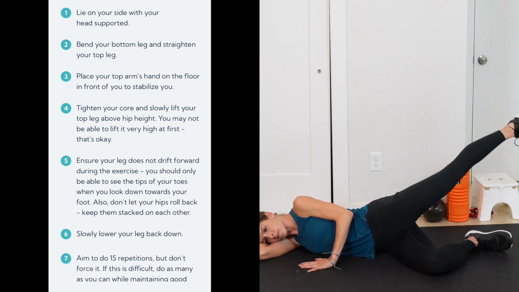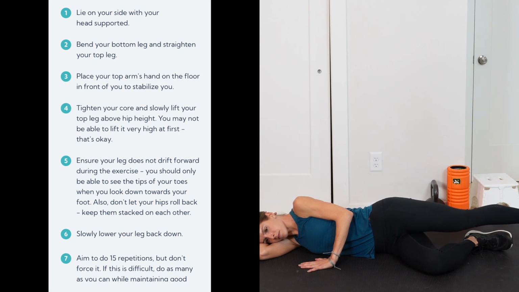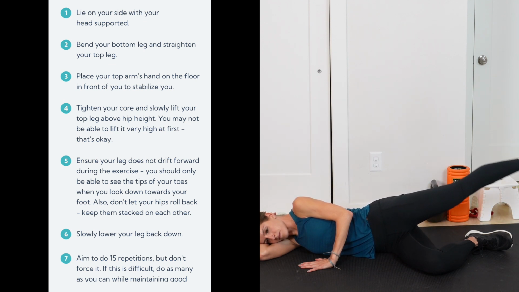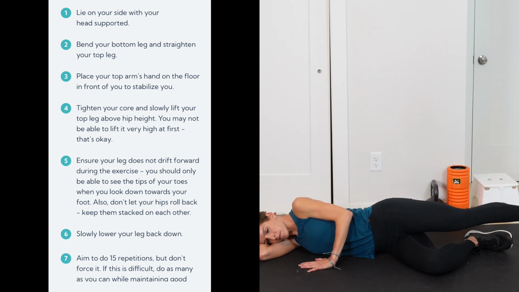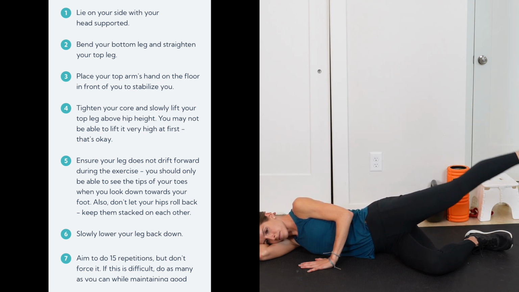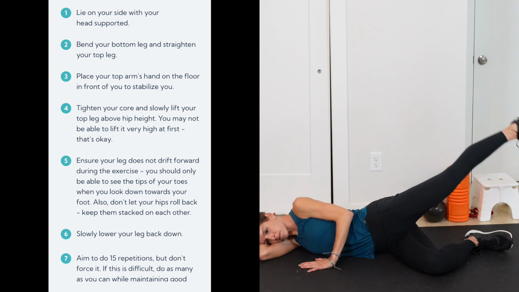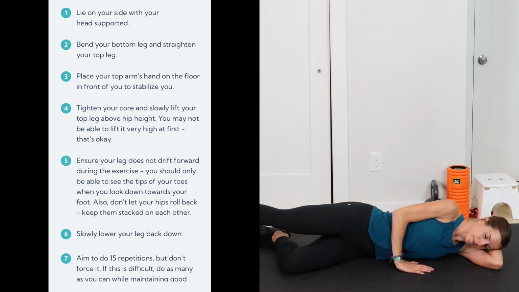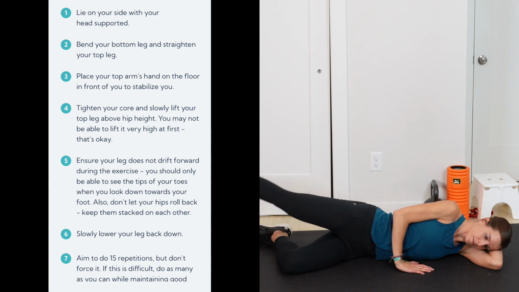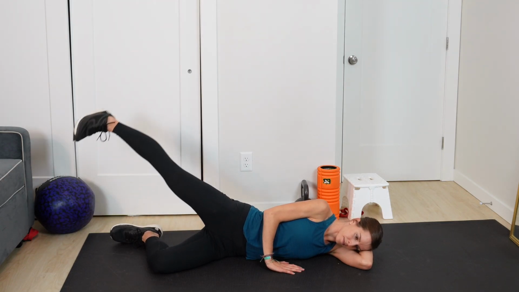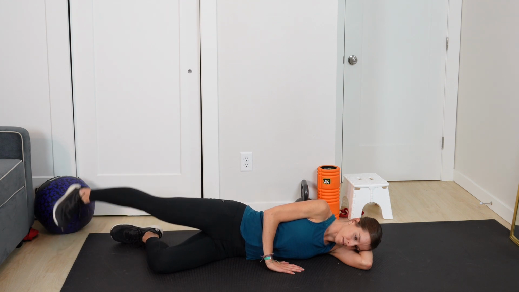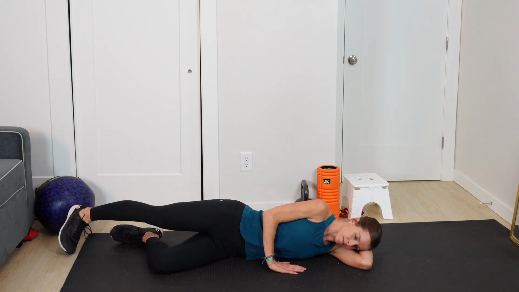You may not be able to lift it very high at first, and that's okay. You'll get stronger as you go, like with everything. Then ensure your leg does not drift forward during the exercise. You should only be able to see the tips of your toes when you look down towards your foot. Also, don't let your hips roll back. Keep them stacked on each other. Then you want to slowly lower your leg back down. And again, this is 15 reps, 3 sets, 60-second recovery in between.